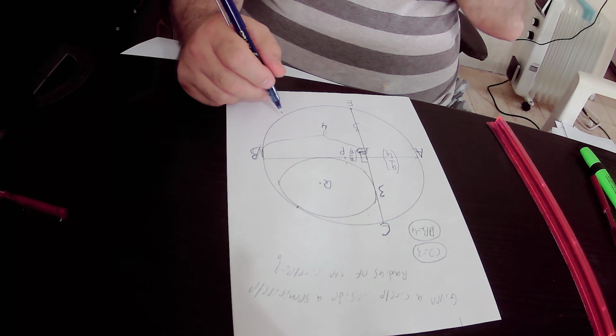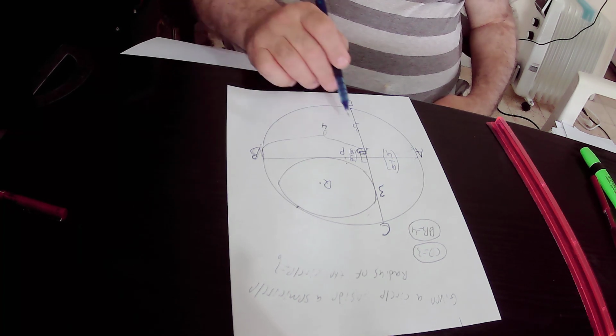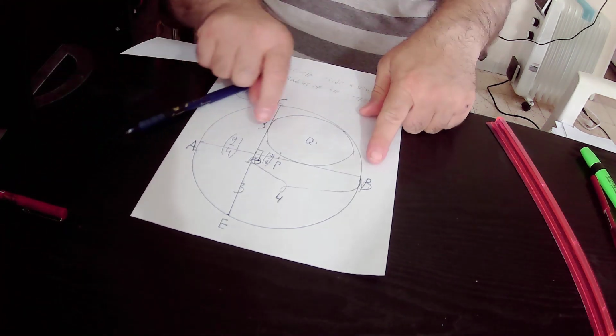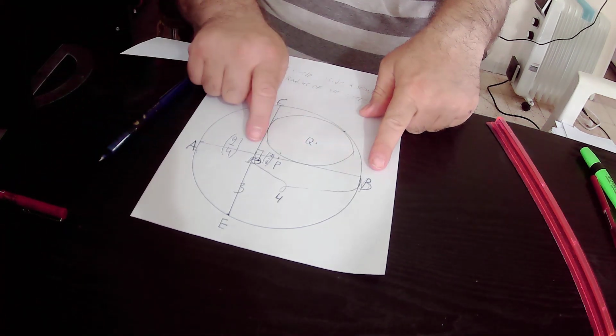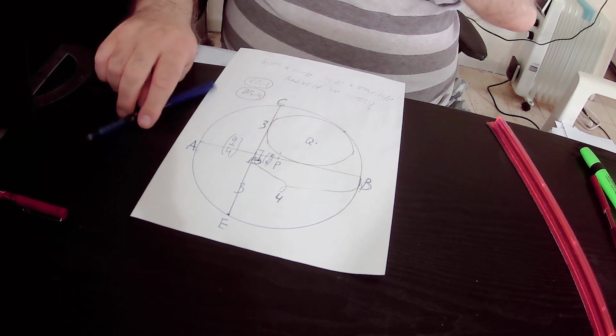In the next step we will define the point of tangency of the tangent DB with this small circle as point M.